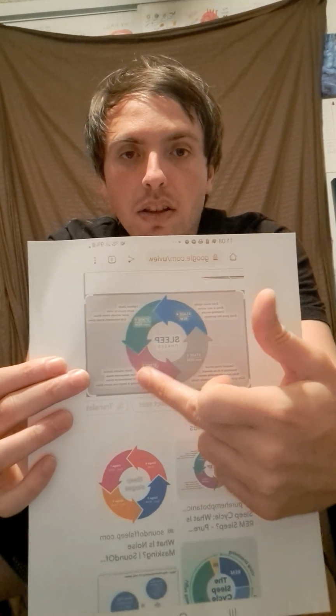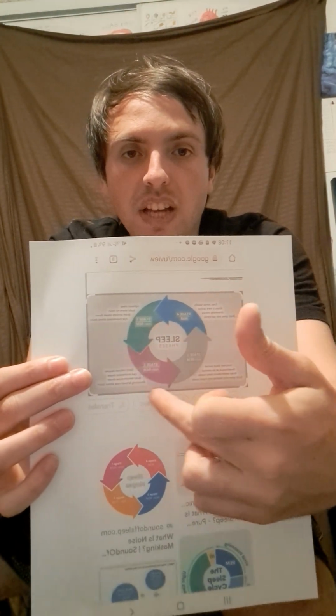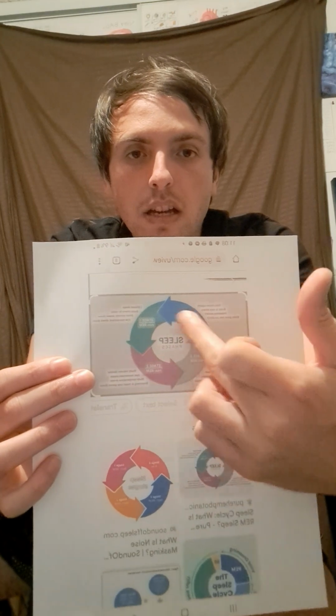That's the one. So over here, this gray part right here, stage 3, non-REM. Deepest sleep period. Breathing is at its slowest. Brain experiences delta waves. Body goes into healing and repair mode. That's it. That's the whole thing right here. See all those colored arrows that's going around it? That's the one. Okay?